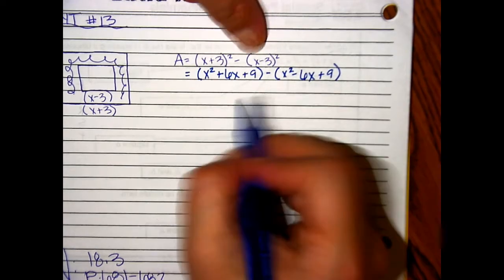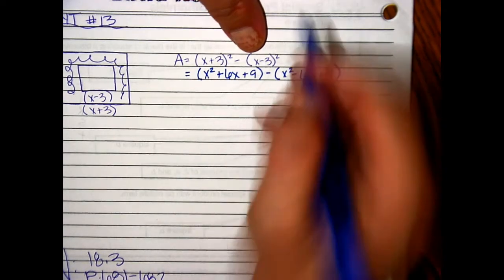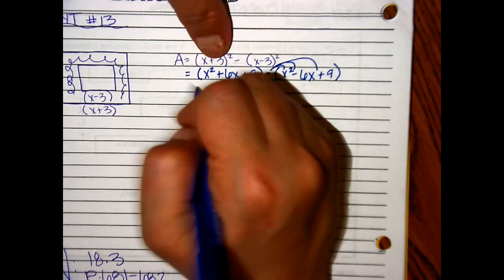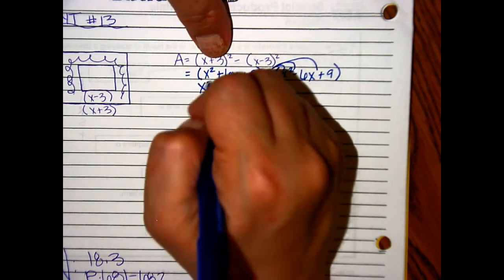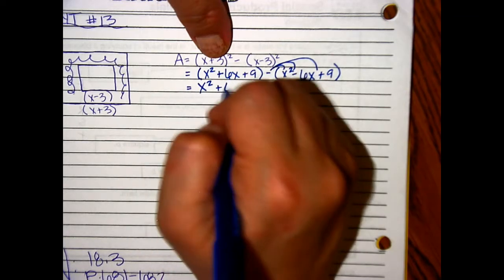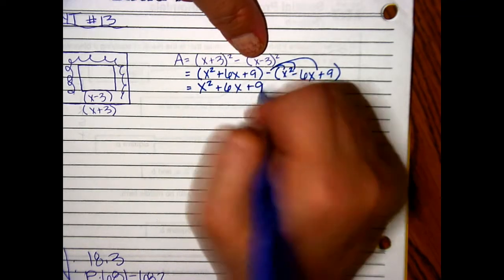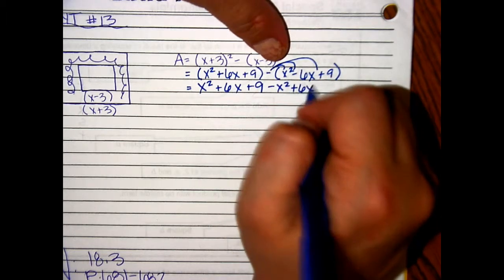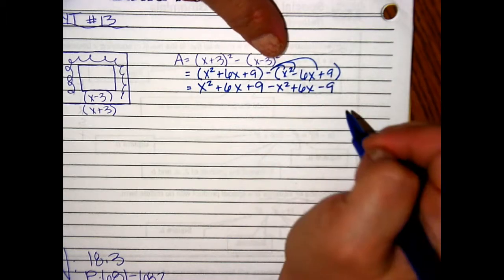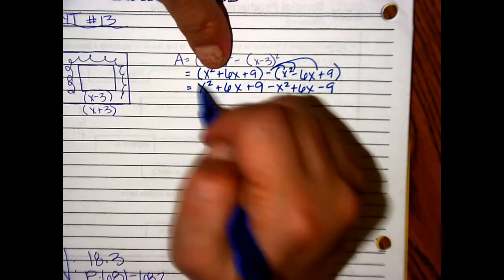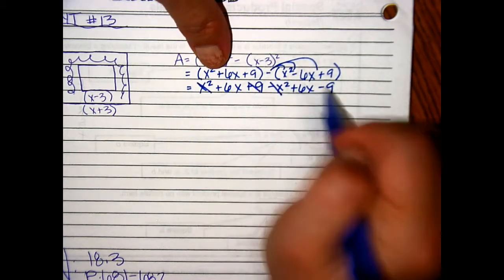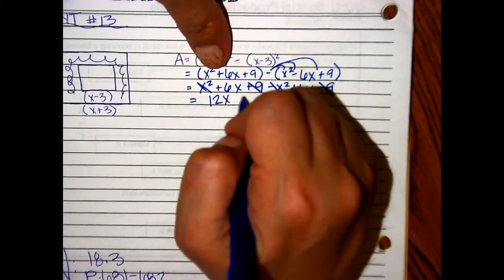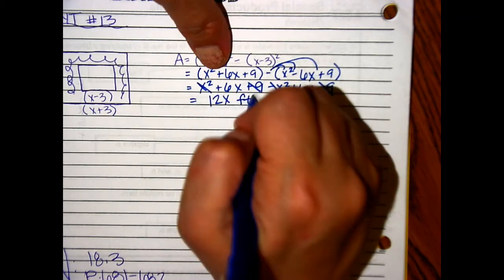And then we have subtraction, so I'm going to distribute the negative. So when I write it all out, I have x squared plus 6x plus 9 minus x squared plus 6x minus 9. So when I cancel, the two things that cancel, I end up with 12x square feet.